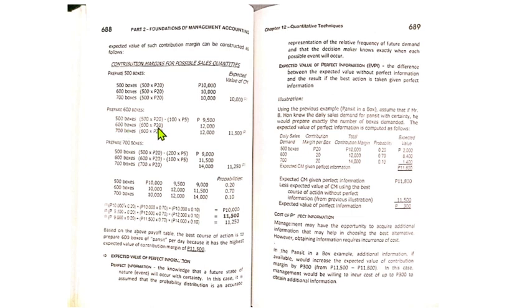Pag 600 boxes, walang problema, 600 times 20, and same is true with 700 boxes. Kapag 700 boxes ang pin-repair mo, same scenario under 600. 500 times 20 minus 200 ka kasi 200 yung hindi mo naibenta dyan.